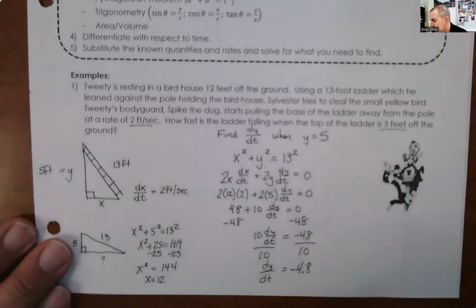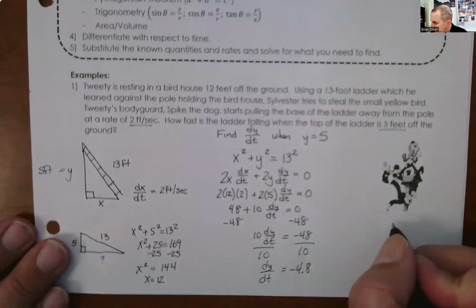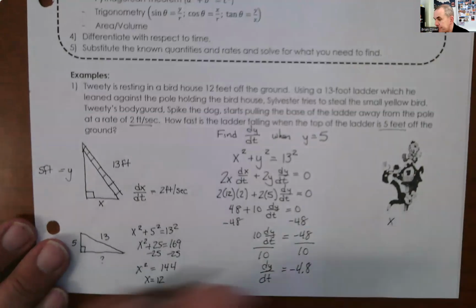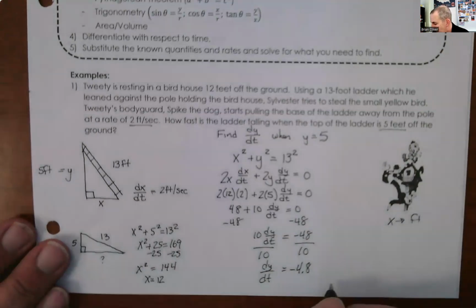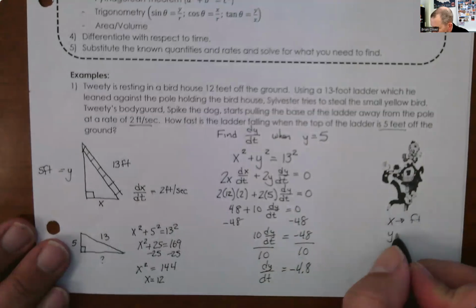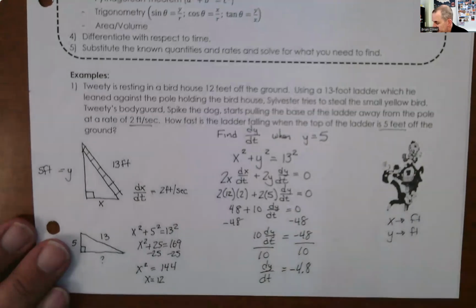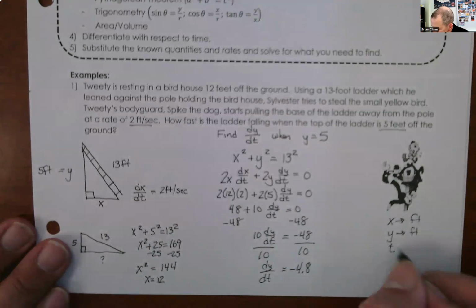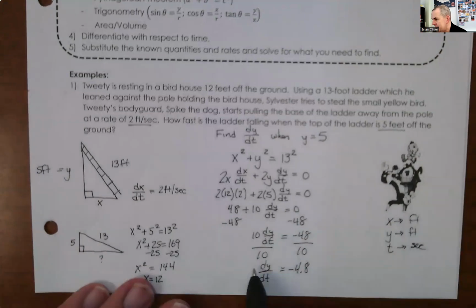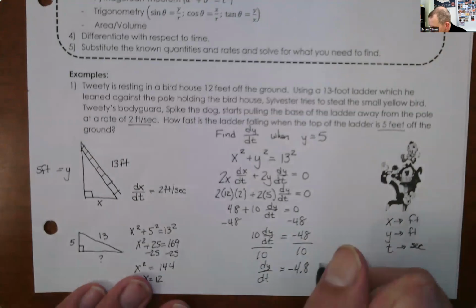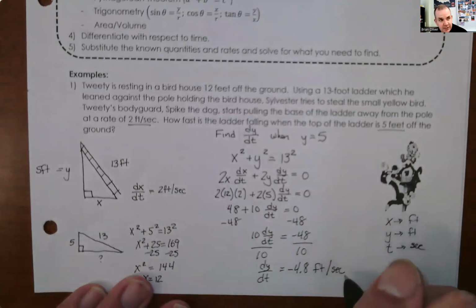Now here's the deal. Let's realize what our measurements are in. x is our horizontal distance, and it's measured in feet. y is also a vertical distance, also measured in feet. t is our time, and that's measured in seconds. So we're figuring out dy/dt, the change in y over the change in t. So this is going to be negative 4.8 feet per second.